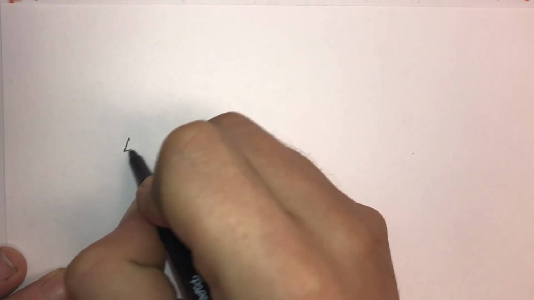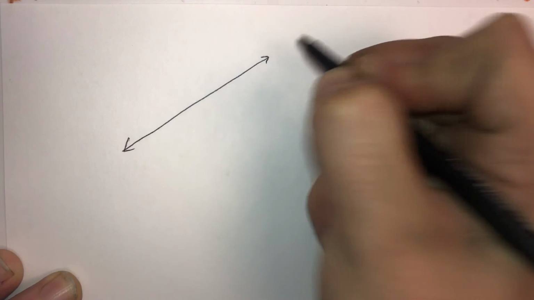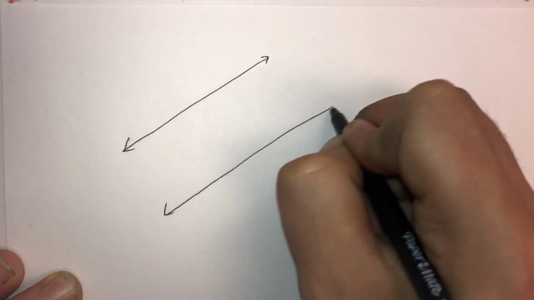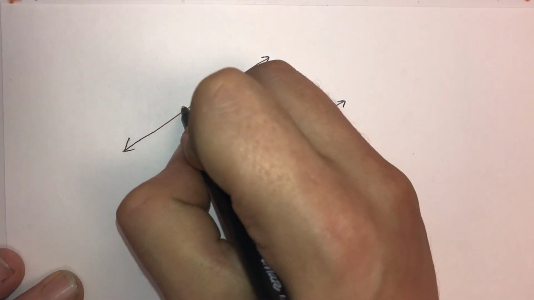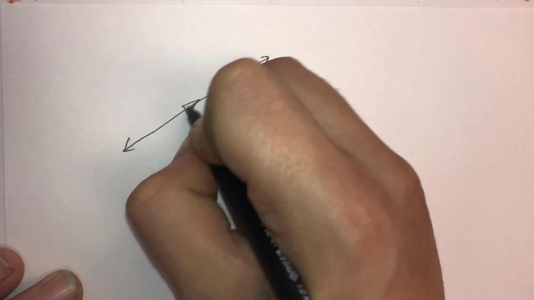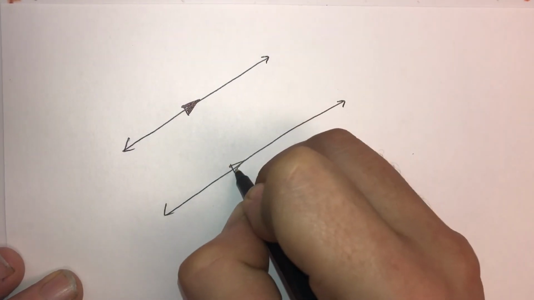All right, so I'm going to draw a particular type of transversal to discuss our postulates and theorems. The first thing I'm going to do is discuss our postulate from section 3.3, which says that if two lines are parallel, then corresponding angles are congruent.